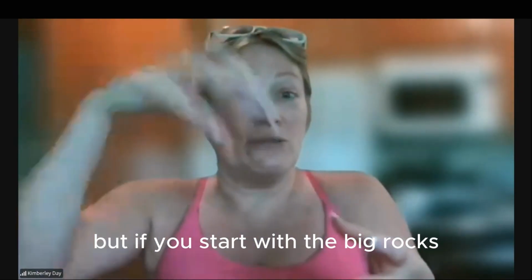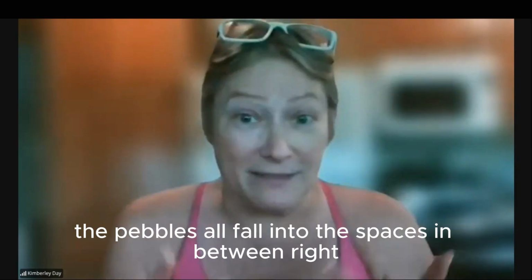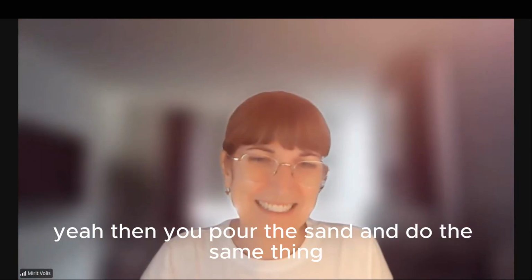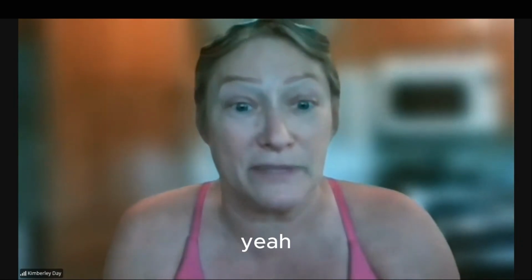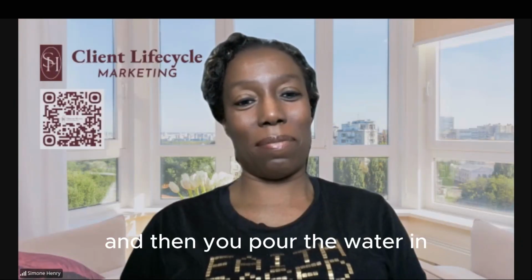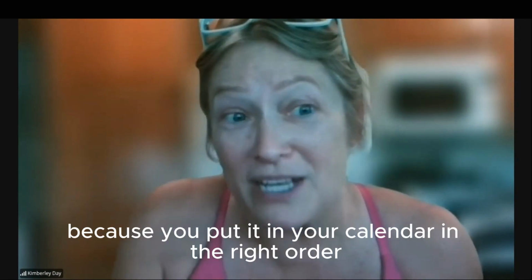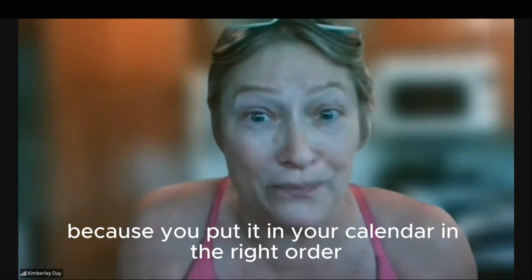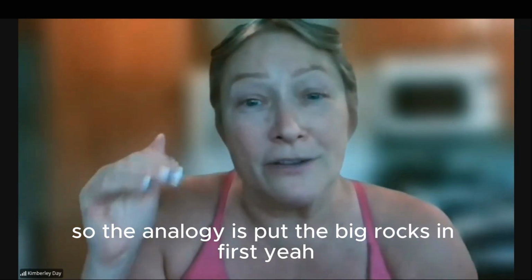But if you start with the big rocks, put them in first, then put the pebbles in and give it a shake, the pebbles all fall into the spaces in between. Then you pour the sand and do the same thing, and the sand falls into the spaces between. And then you pour the water in. Now all of a sudden you can fit everything in your calendar because you put it in in the right order. So the analogy is put the big rocks in first.